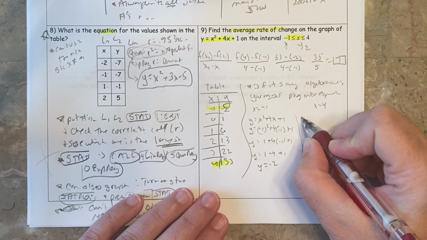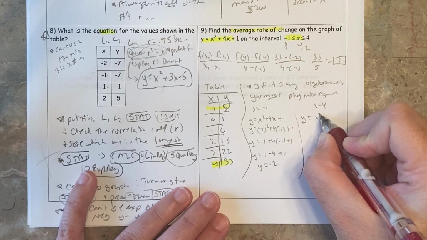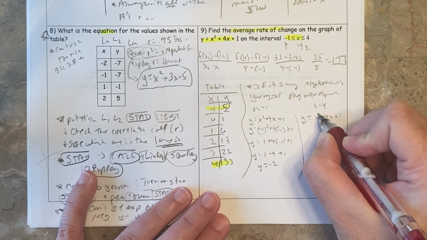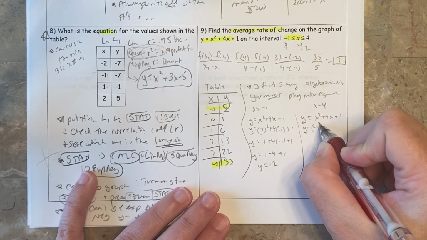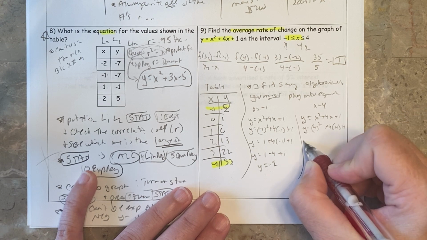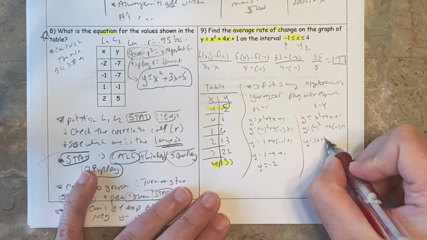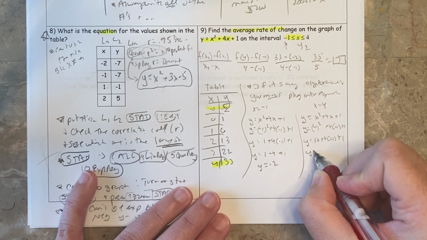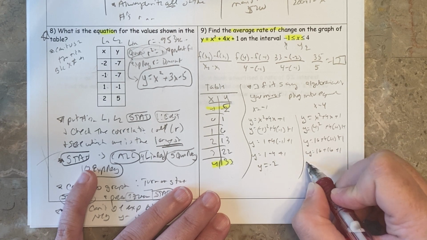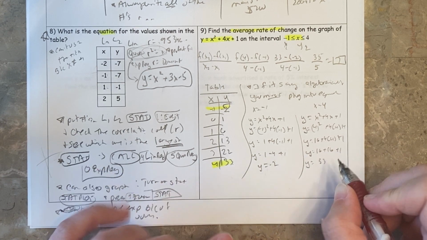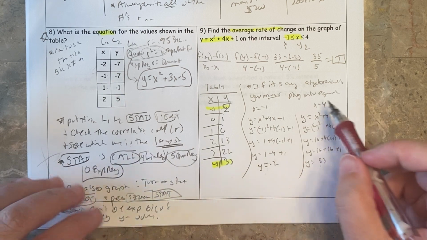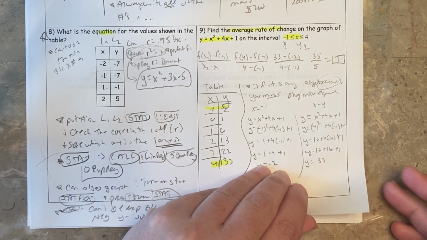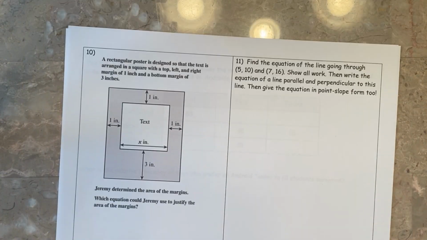And then for this side, it's 4. So same equation, y equals x squared plus 4x plus 1. Everywhere you see an x, you put a 4. So exponents first, if we follow PEMDAS, that's 16. Multiplying, that's another 16. 16 plus 16 plus 1 is 33, which is the same answer as over here. So, if it says algebraically, table is no good because they consider that graphically. All right, 2 pages done.